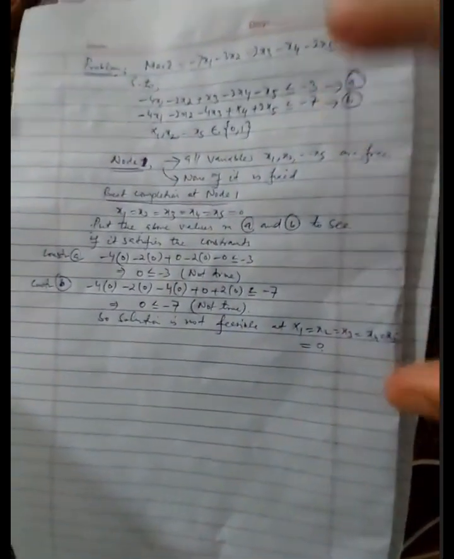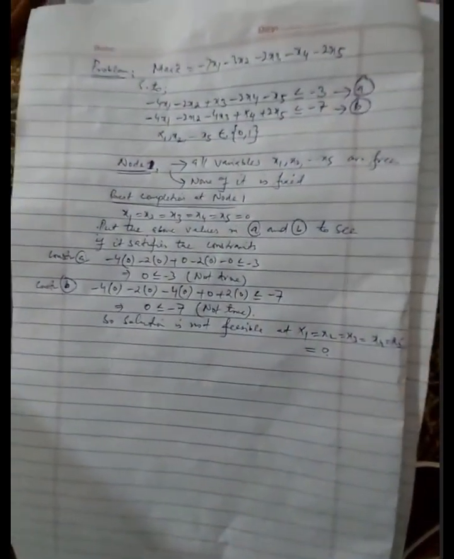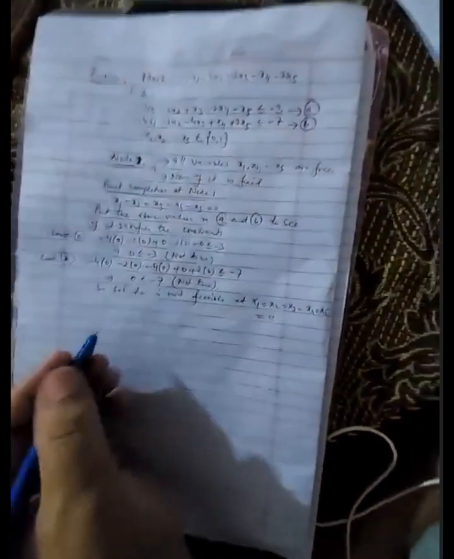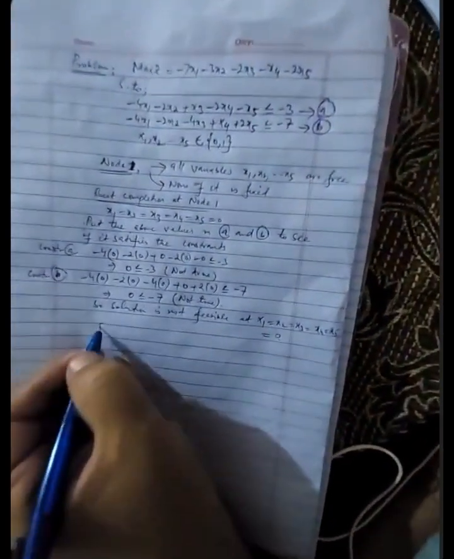So now we will check for the feasibility of it. But to check the feasibility of it, we must know about a certain table. Okay, so this is called the feasibility table.